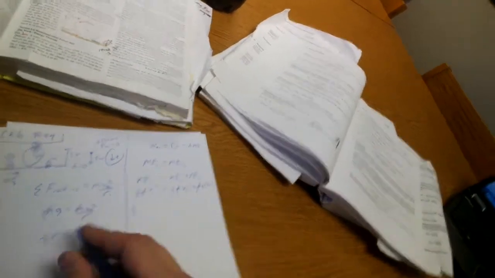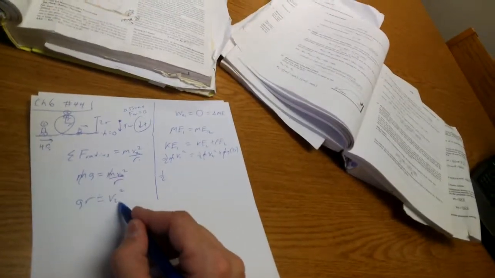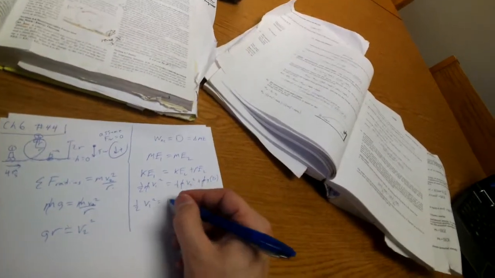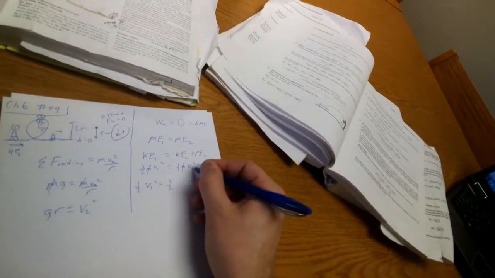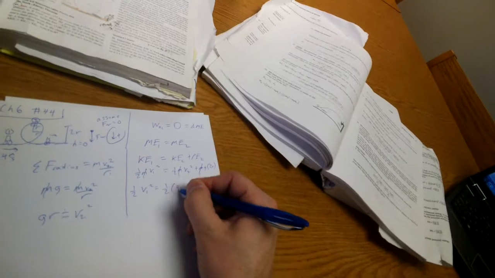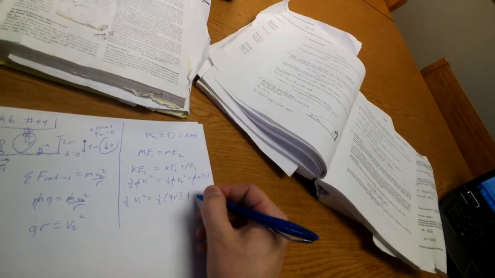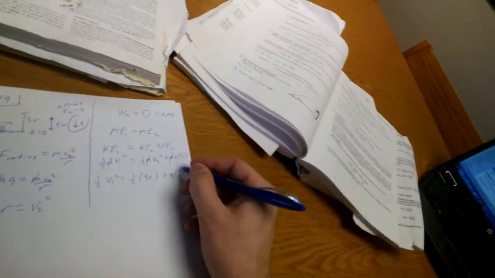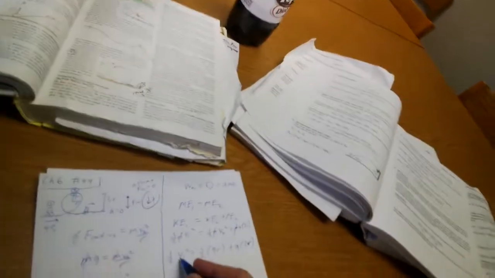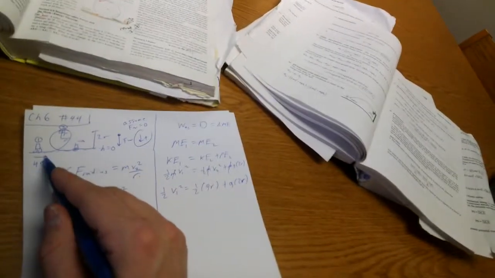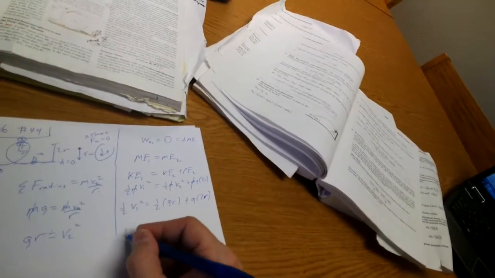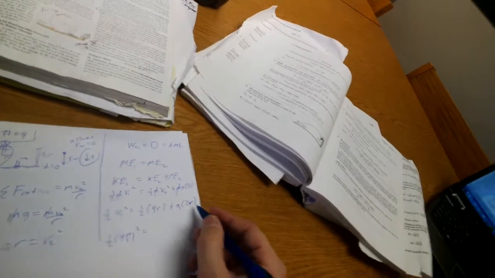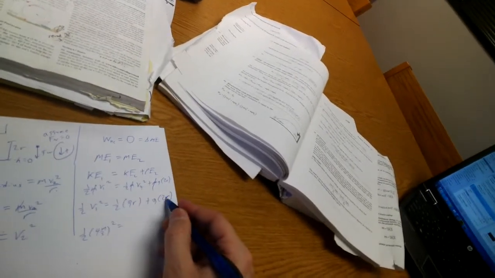Now let's substitute. I just solved this for v2. I'm going to plug it back in over here. So we have 1/2 v1 squared equals 1/2 the v2 squared becomes gr plus g times 2r. And sure enough, now we've got enough to solve, okay? Because v1 was given. The v1 was 4 meters per second. So 1/2 times 4 meters per second squared equals, we can do this. So we have a 2gr.